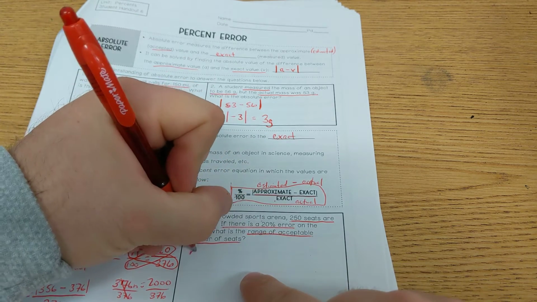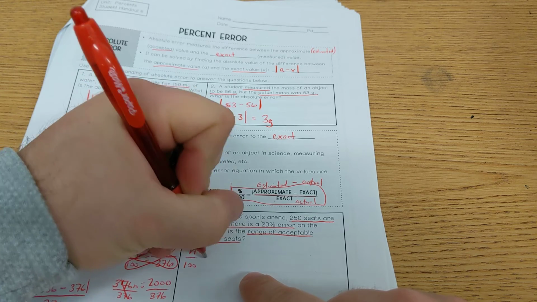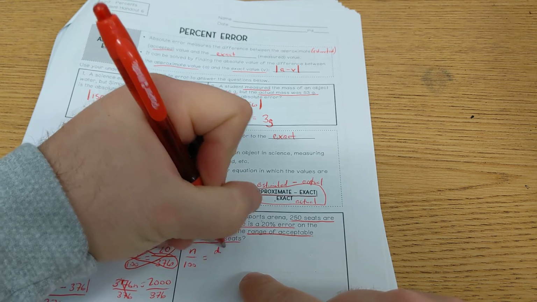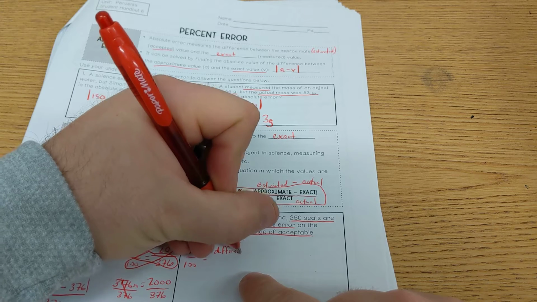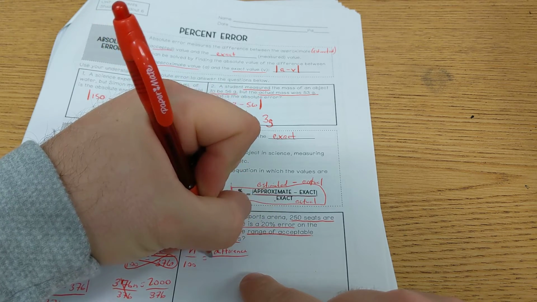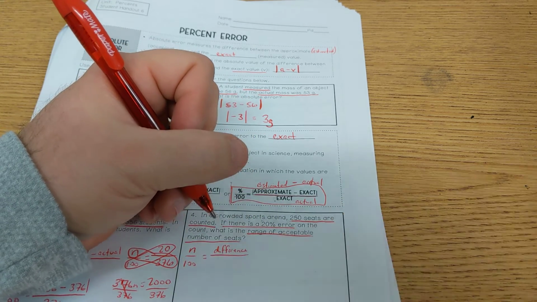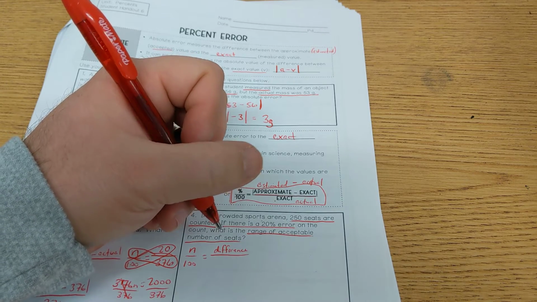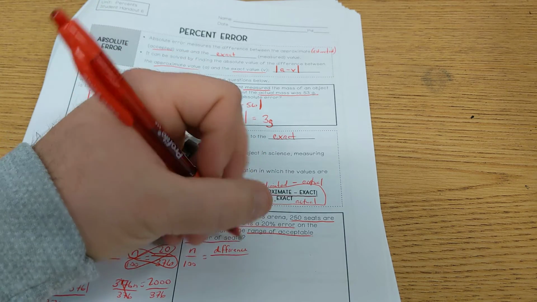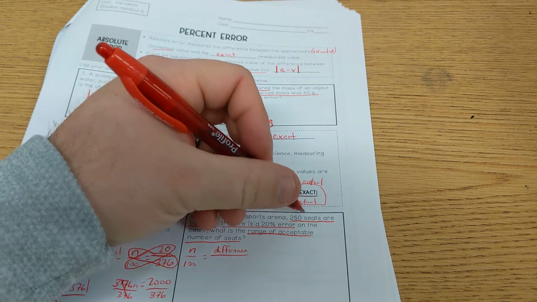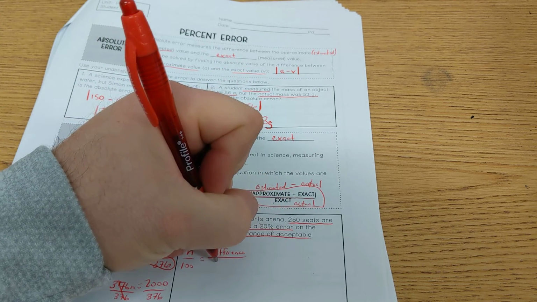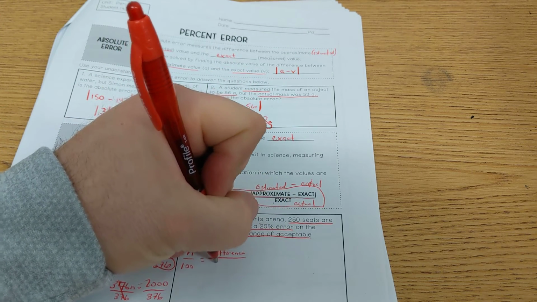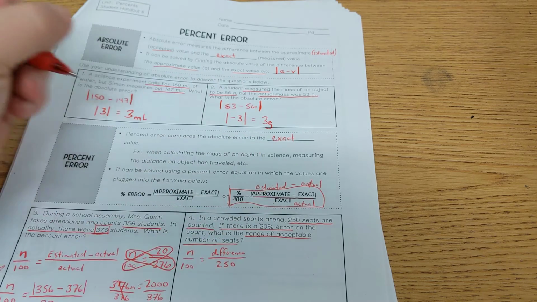So we need to use n over 100 is equal to the difference over 250, because that's how many were counted. So that's the exact amount. That's the actual amount, so 250.